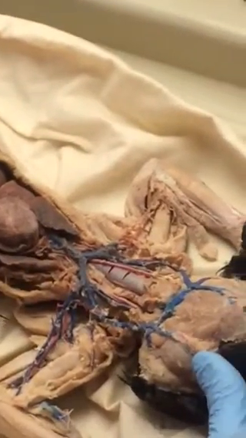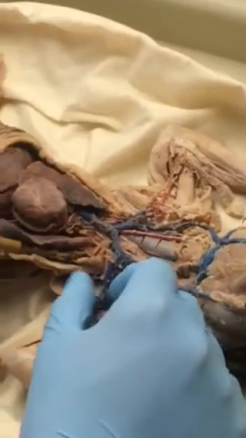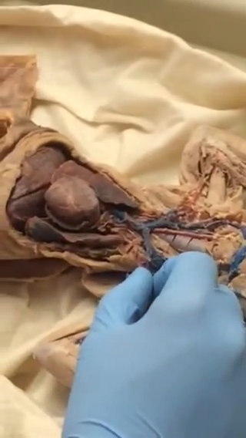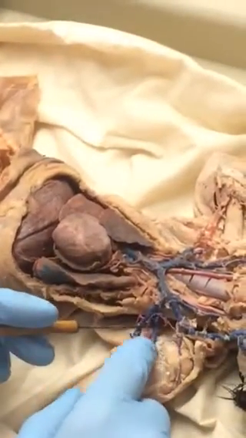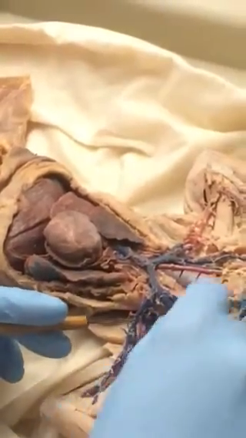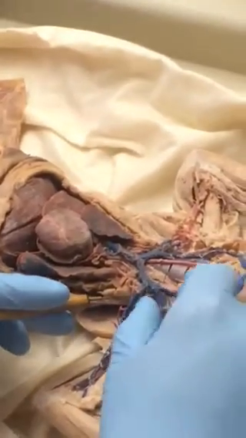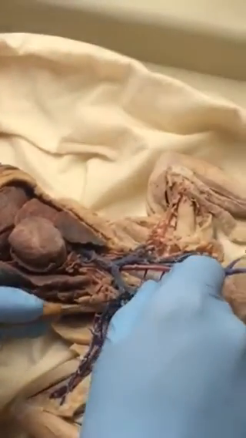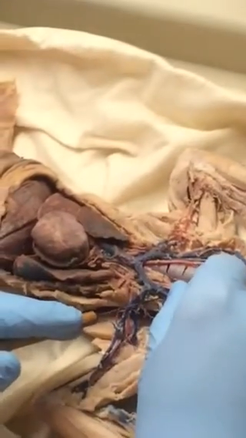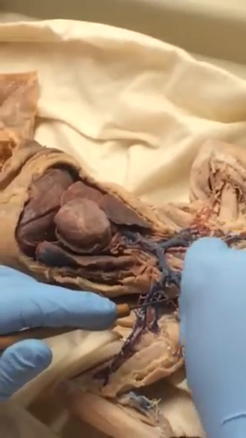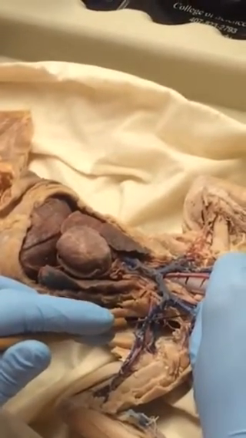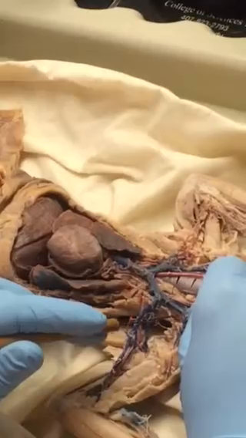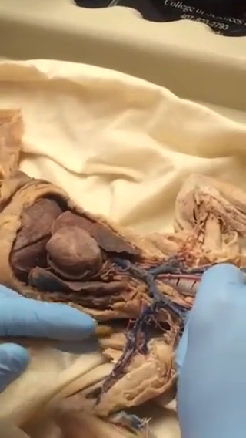Okay? So coming off of the subclavians, the first one is number 4, thyrocervical. So that would be this guy right here. Underneath this vein, which is the internal jugular vein, you're going to find the thyrocervical right there. And it comes down here. Okay?